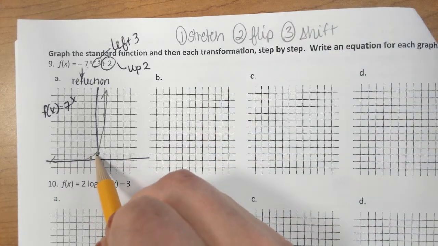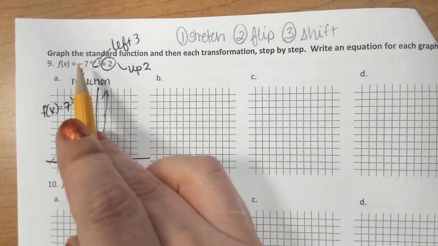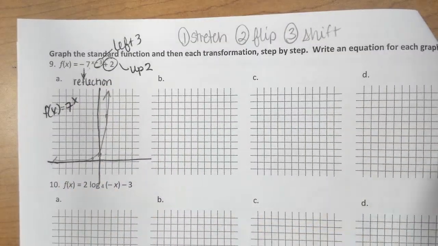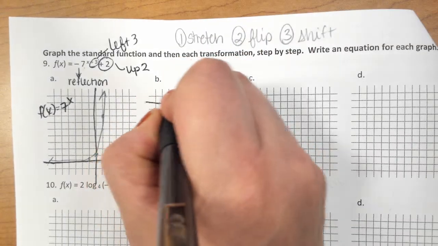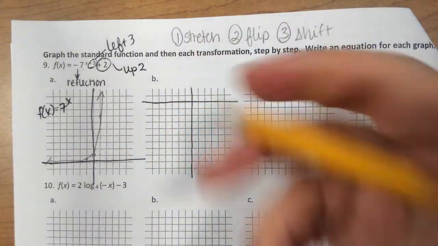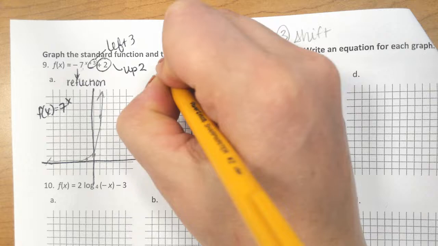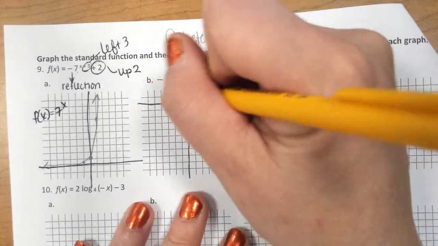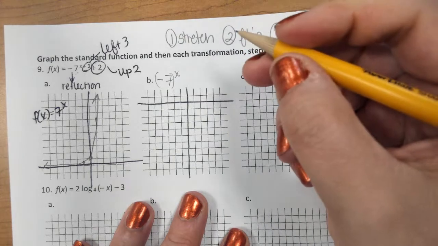So next we're going to flip this one over, and this negative is in front of the entire function, so the entire function is going to get flipped over. So when I draw my axis, I'm going to give myself a little bit more room up here. So our f of x is now negative 7 to the power of x.